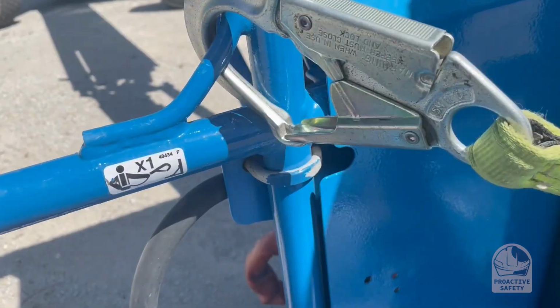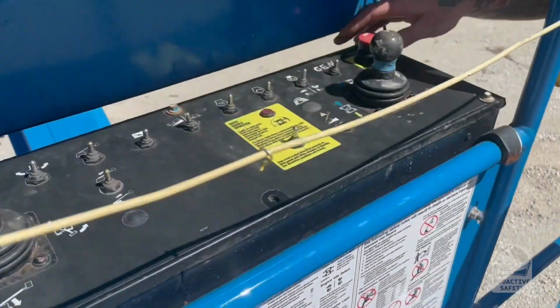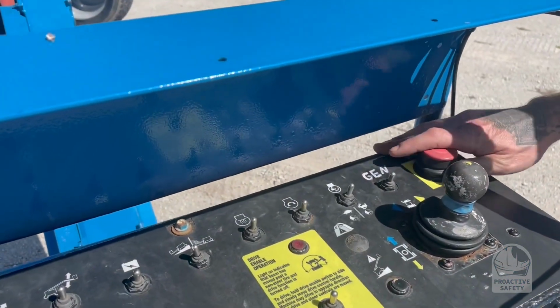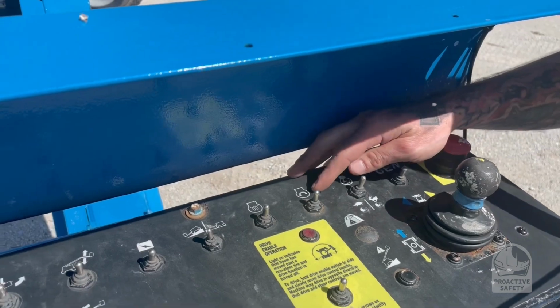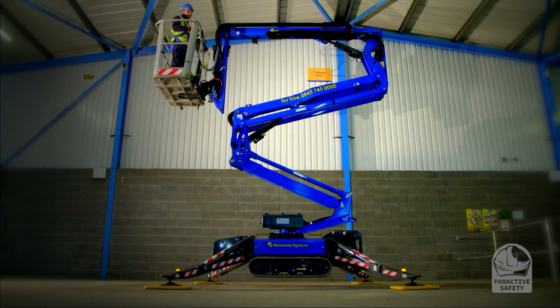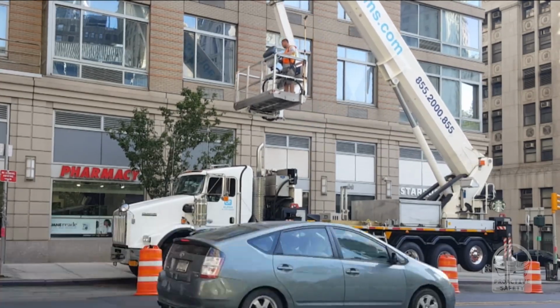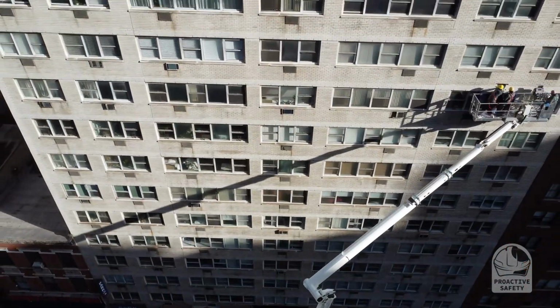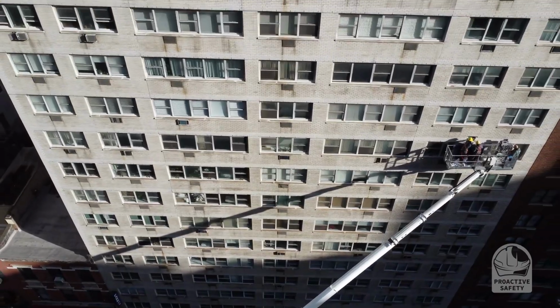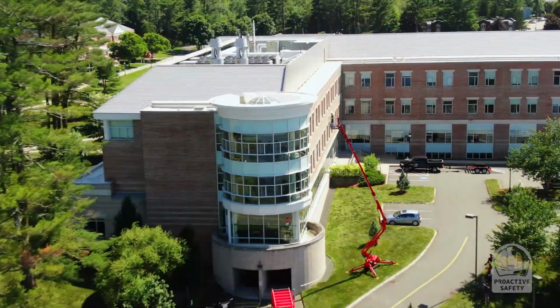Test each function. It is essential to thoroughly test each function of the lift or aerial platform before use to ensure everything is working correctly and safely. Extend the boom and mast. Raise and lower the scissors. Ensure that the response time of each switch is adequate and has no delays. Test that the emergency stop button works correctly and that your machine stops and moves forward with functionality.